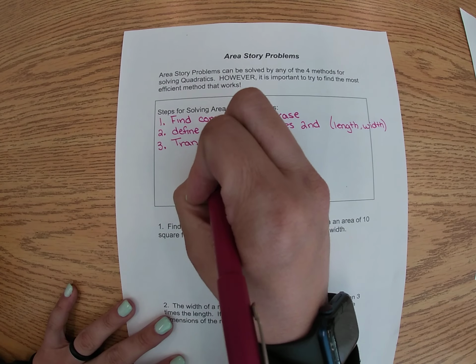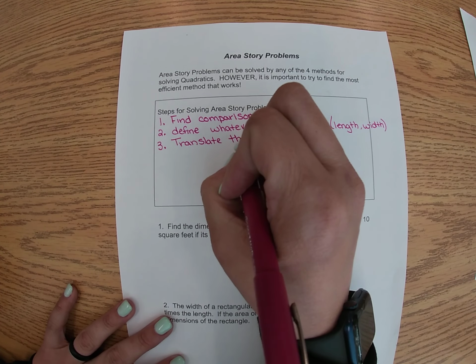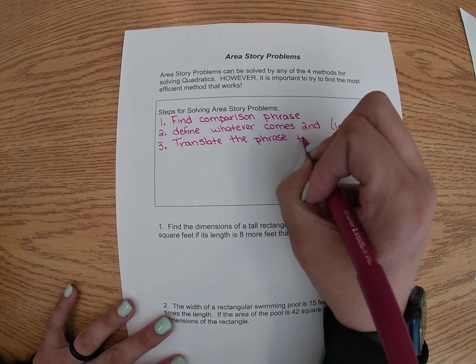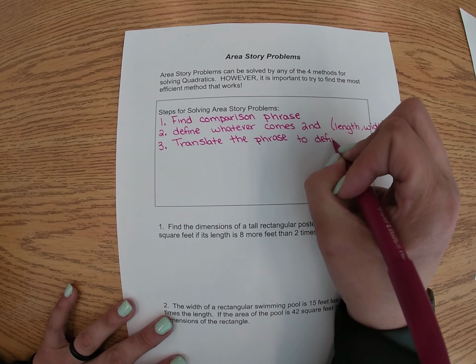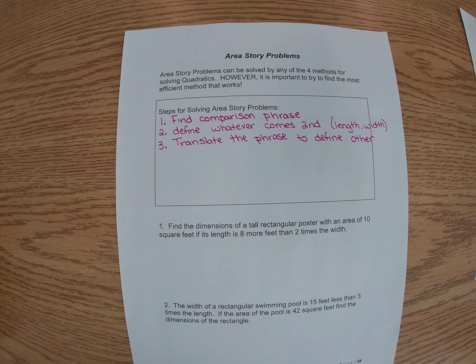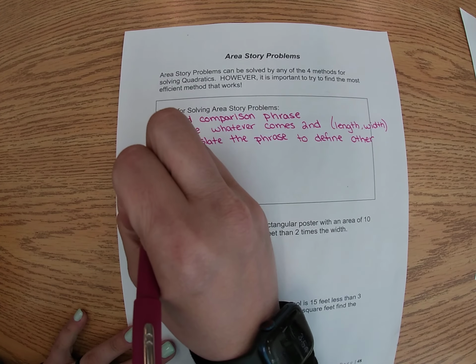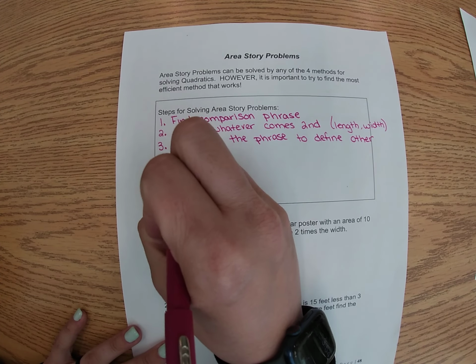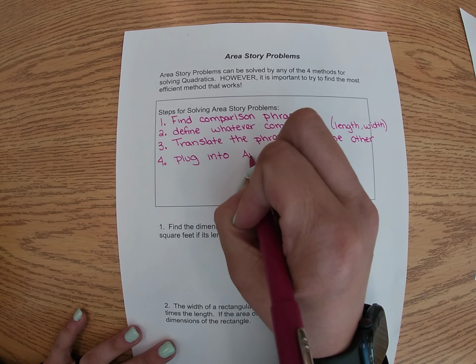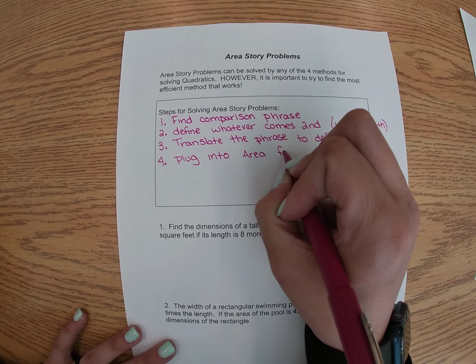Then we are going to translate that comparison phrase to define the other measurement. Okay, so if we define the width in 2, we will literally translate that comparison phrase to define the length. You're then going to plug into the area formula.